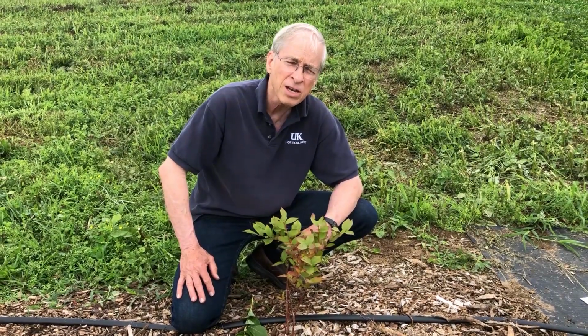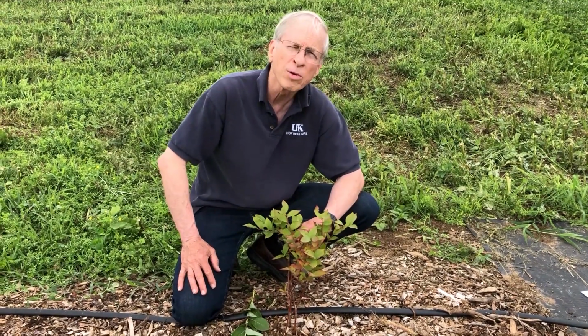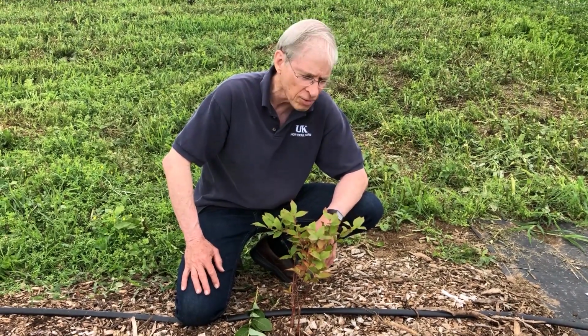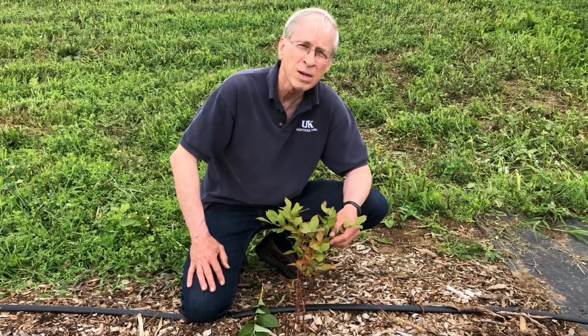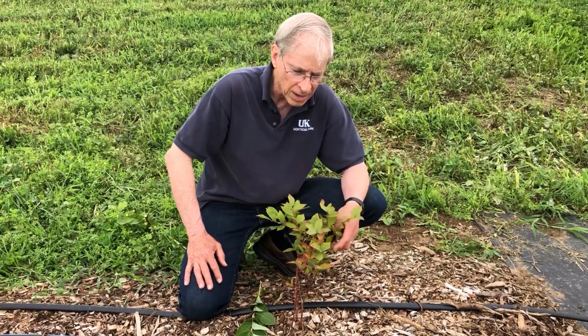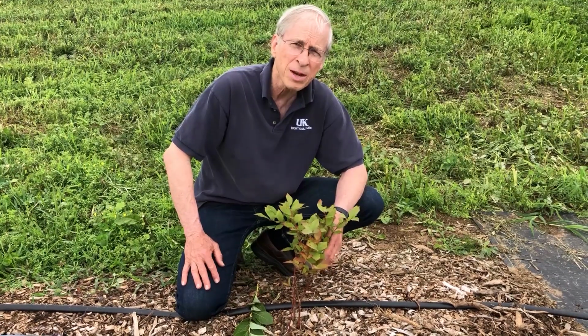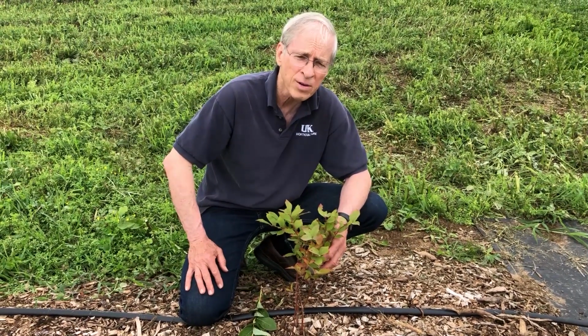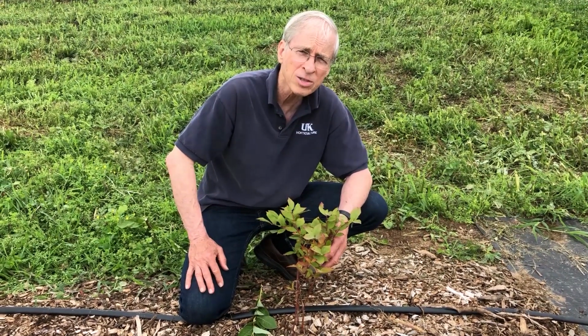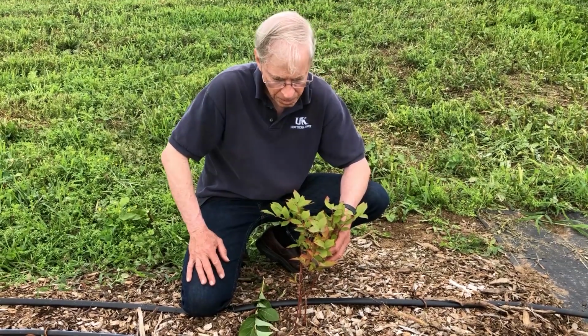Blueberries do not like nitrogen in the nitrate form, or the NO3 form. Ammonium sulfate has nitrogen in the ammonium, or NH4, form. If you put too much calcium nitrate on a blueberry plant, it's very easy to kill it. They don't like that nitrogen in the nitrate form.